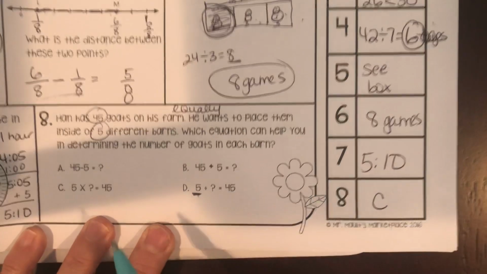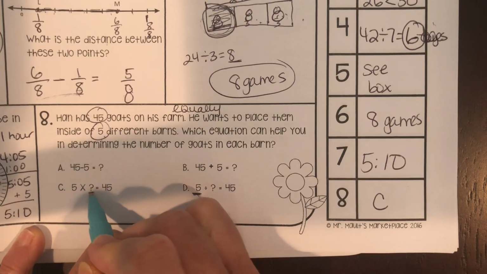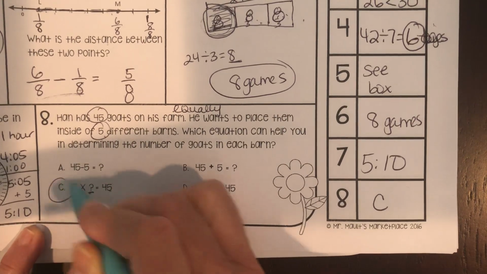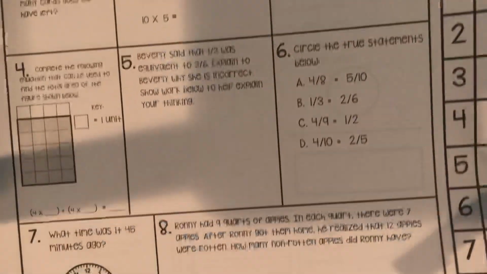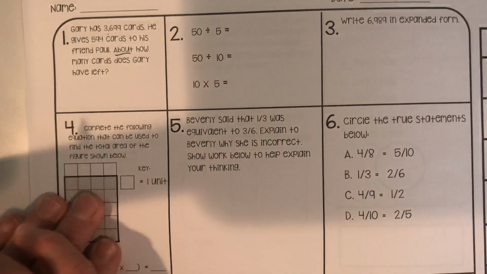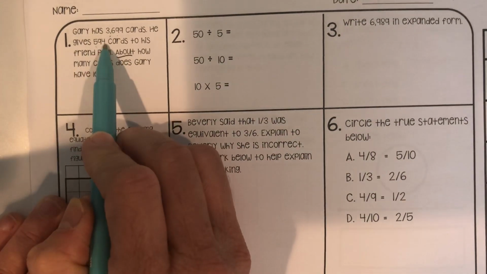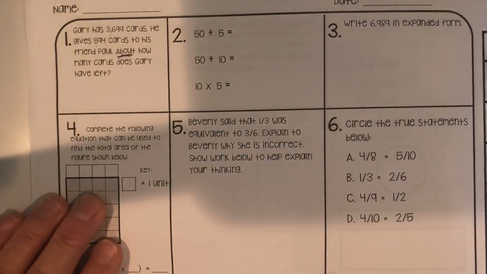Okay, number 8. Should be 5 barns times how many in each barn would equal my 45 goats. Okay, let's take a look here. Gary has 3,699 cards. He gives 594 cards to his friend Paul. About how many cards does Gary have left?